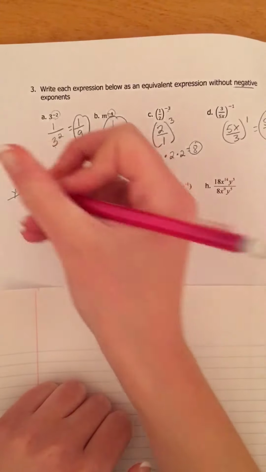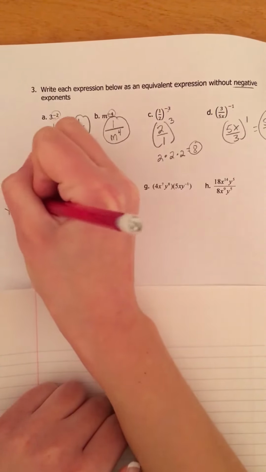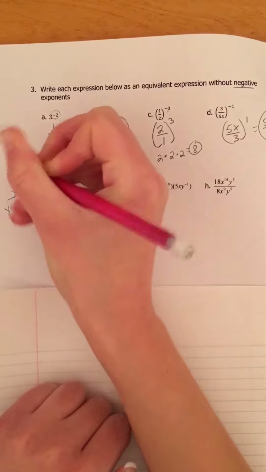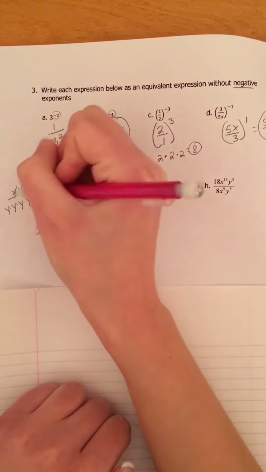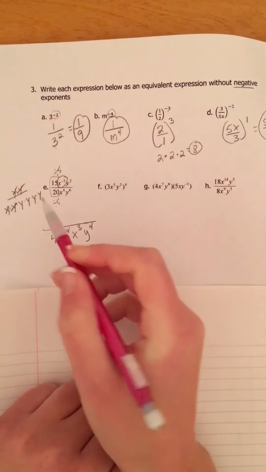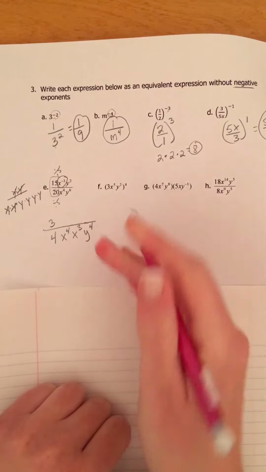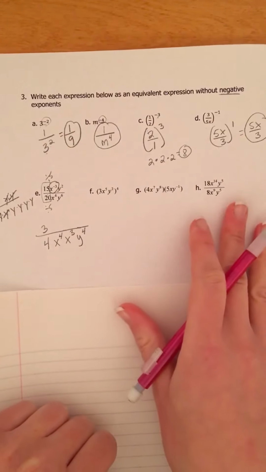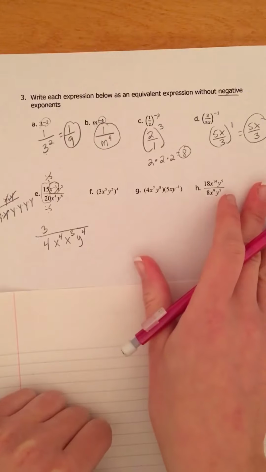Oops, you can't see that anymore. Y, 2, 3, 4, 5, 6. And then you can cross them out. 1, 2, and you see you have 4 remaining on the bottom. Okay, so if you're not sure, you can write them out or think about where there are more.